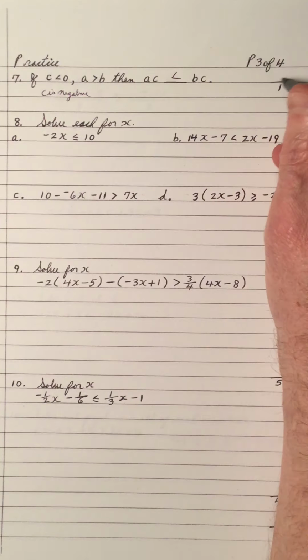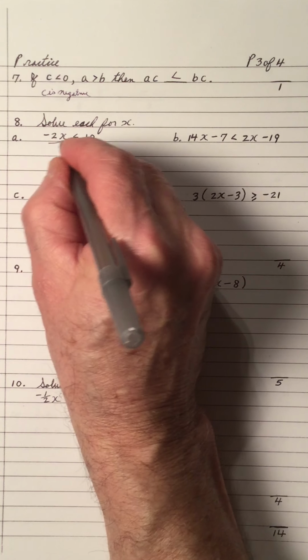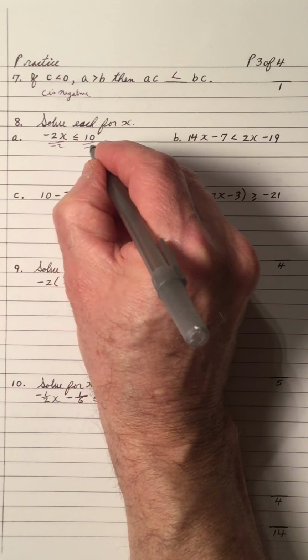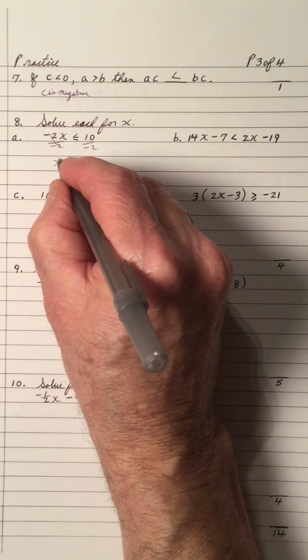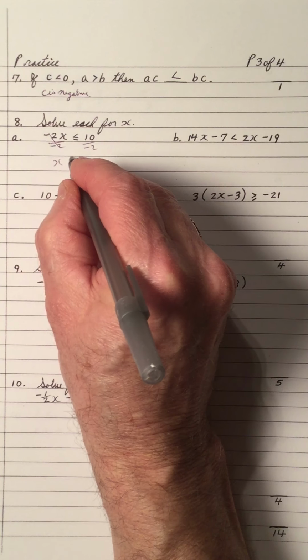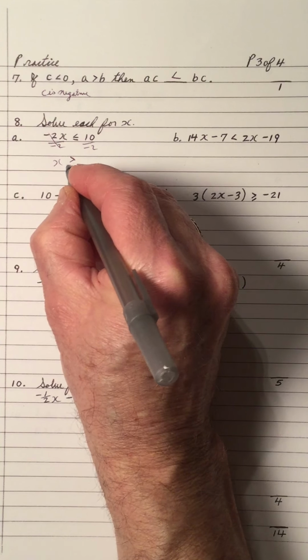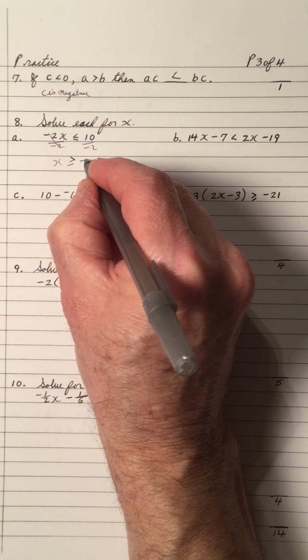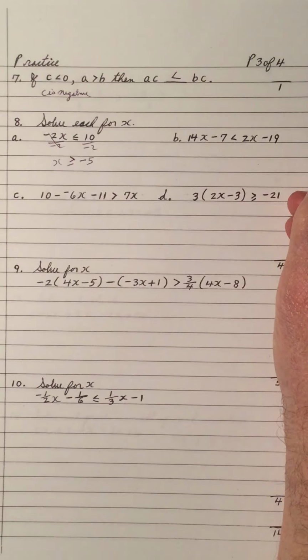Now we're going to solve. In number 8, we're going to solve the 4 of these. In inequality, we divide by -2. They cancel out to give me x, and because I divided by a negative number, it changes to a greater than or equal to, and I get a -5.